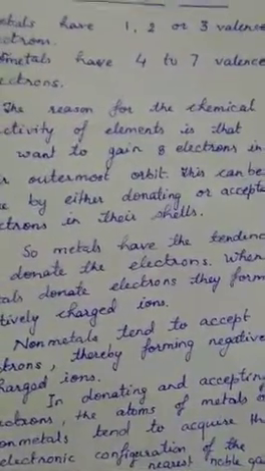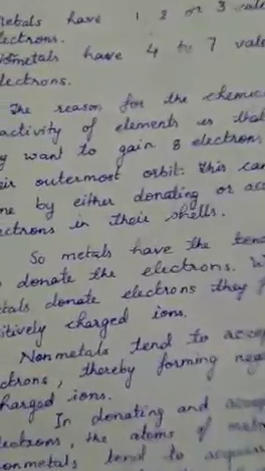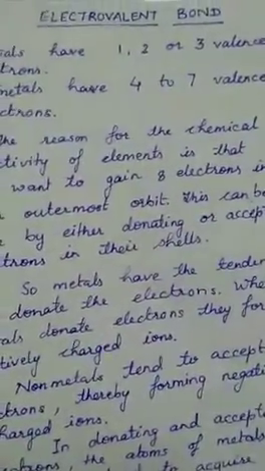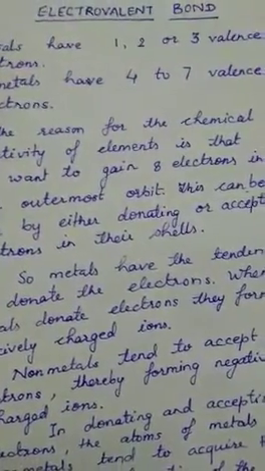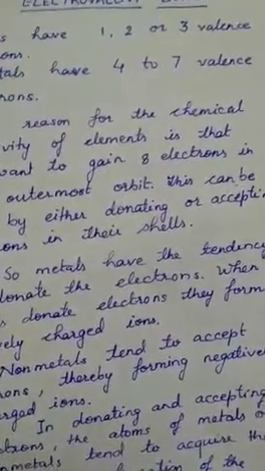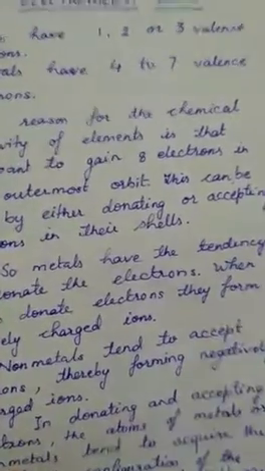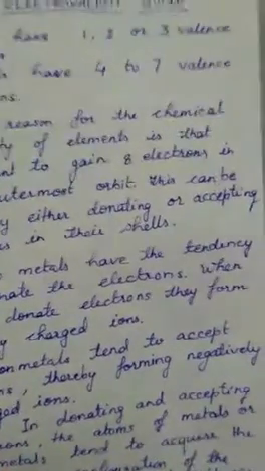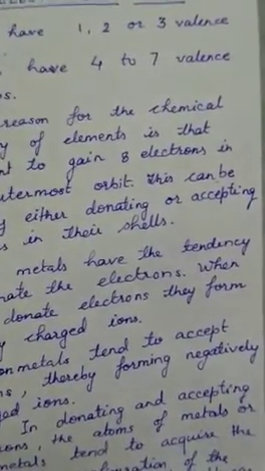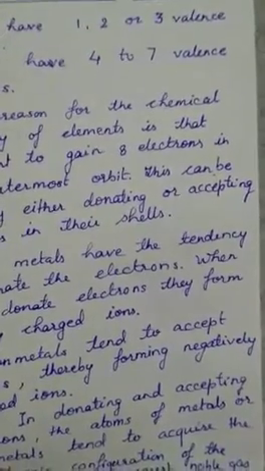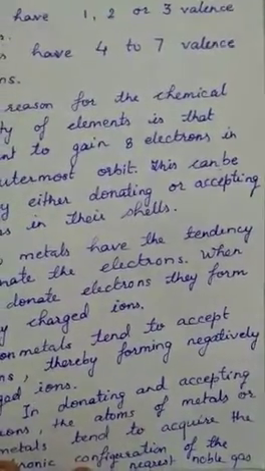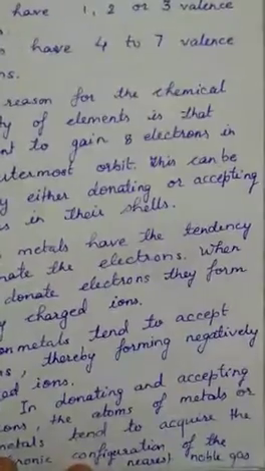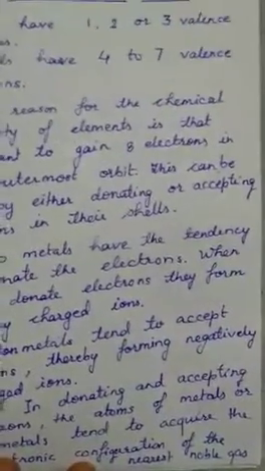Now when these charged particles are formed, then as we know, opposite charges will attract each other. So the cations and anions which are formed by donating and accepting the electrons will get attracted towards each other by the electrostatic force of attraction, and the particles will remain together in the form of a molecule.